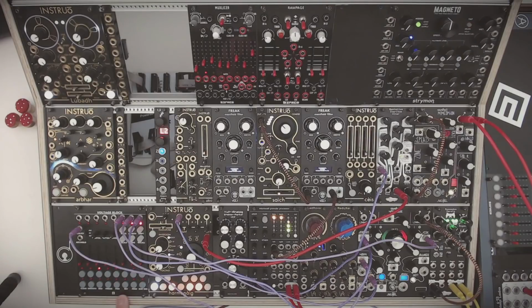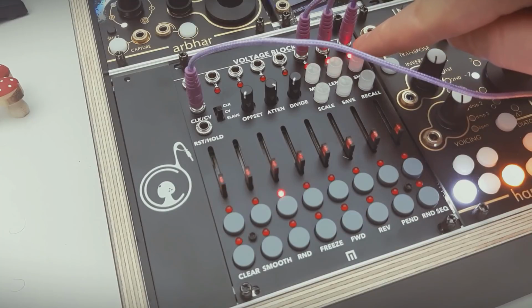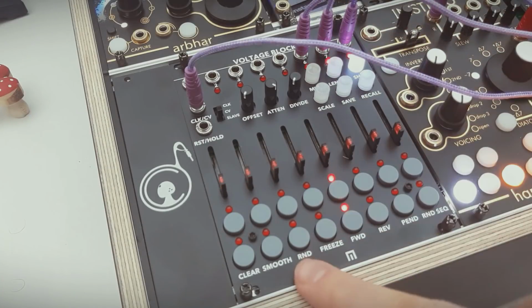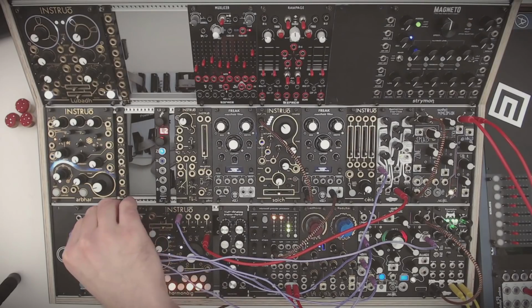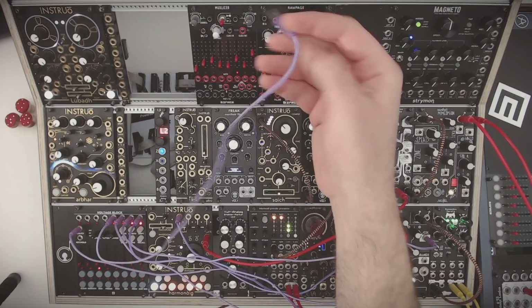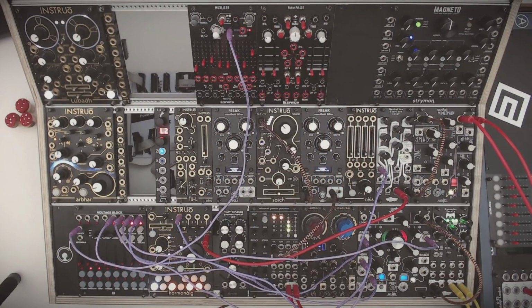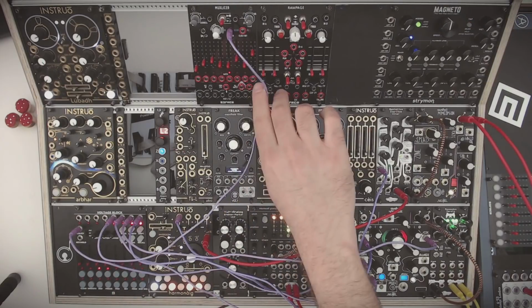And again, as we've seen before, we can use the sequence from the voltage block to also generate gates and drive other modules. So let's use one sequence to drive the MOOC slicer. So I will use, let's say, sequence 5. Again, I will randomize it just because it's nice and easy. And this will go to the clock input of the MOOC slicer. So now, according to how high the voltage is on sequence 5, it will drive the MOOC slicer.